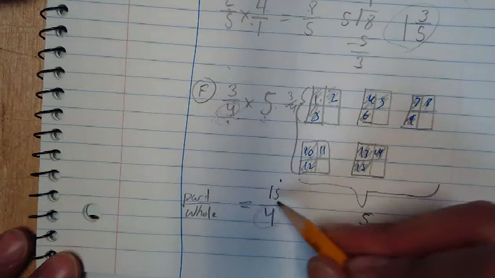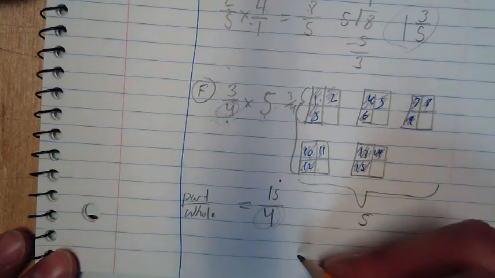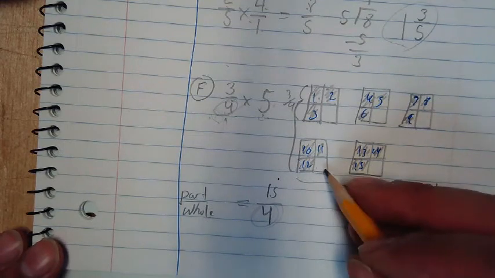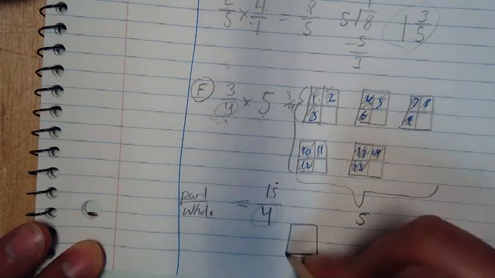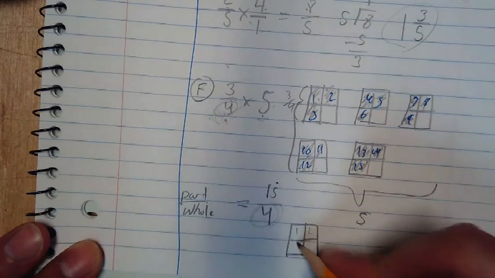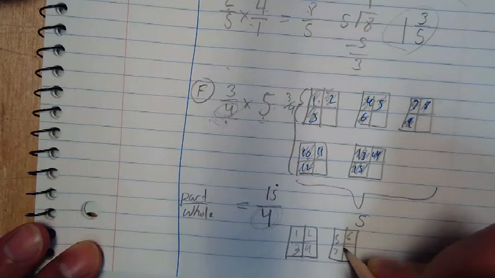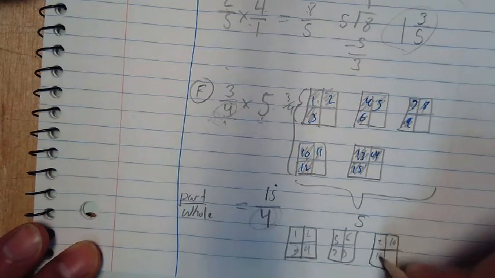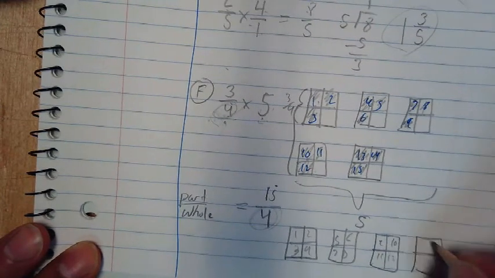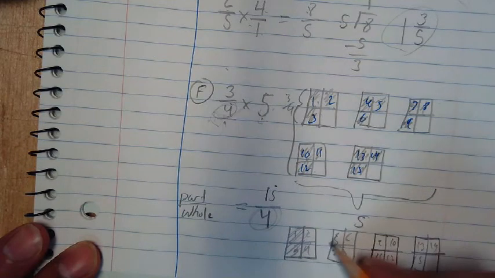I'm making sets of 4. I have 15 pieces. I could do the drawings, but you can actually see it here. No, why be lazy? Let's just do it. Come on. Let's not be lazy. That's 1, 2, 3, 4, 5, 6, 7, 8, 9, 10, 11, 12, 13, 14, 15. I have a full set.